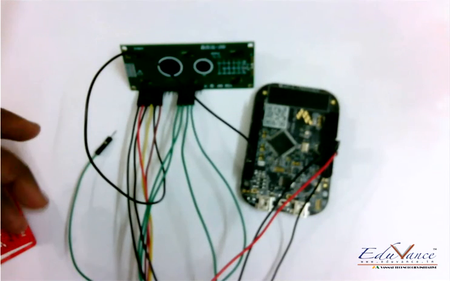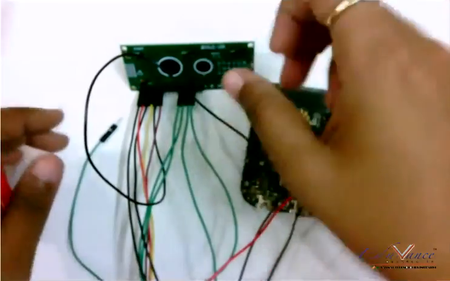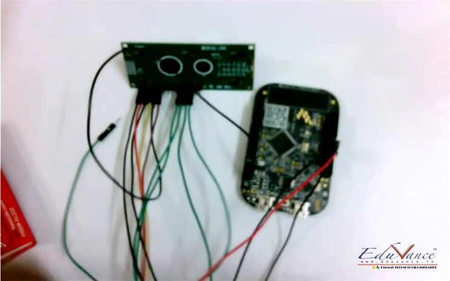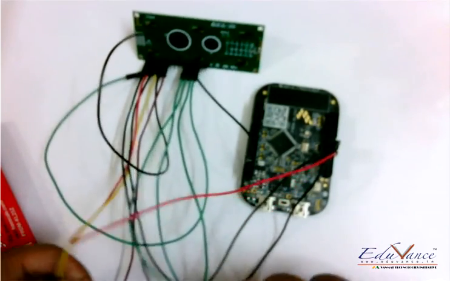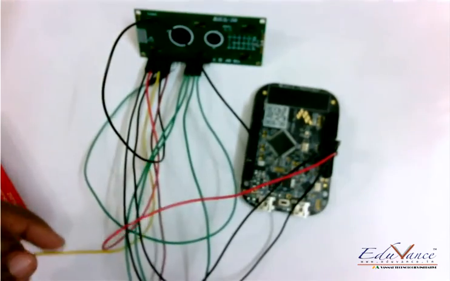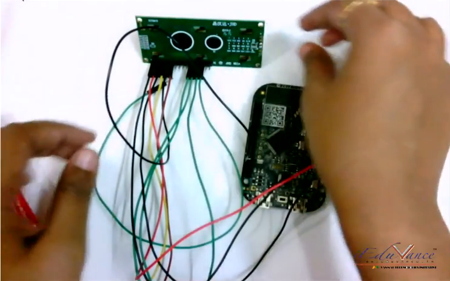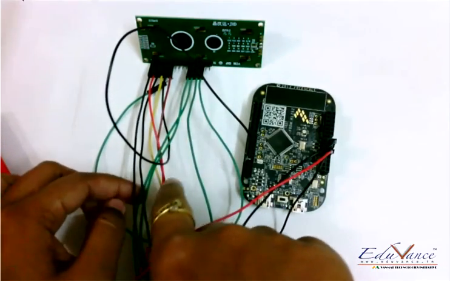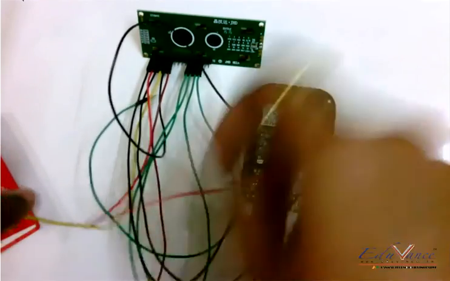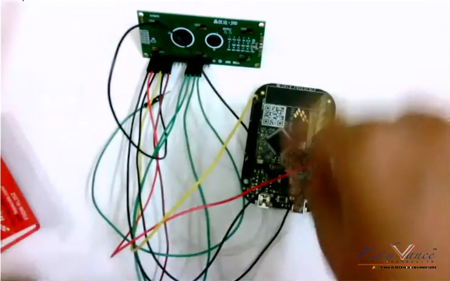Then let us connect the control pins. Now enable is my brown, and then I have my RS. So we have RS connected to PTA1, and our RS wire is yellow. So I have yellow connected to PTA1.